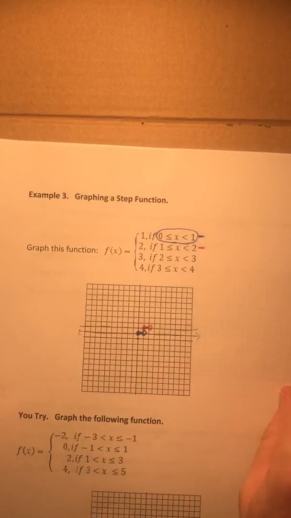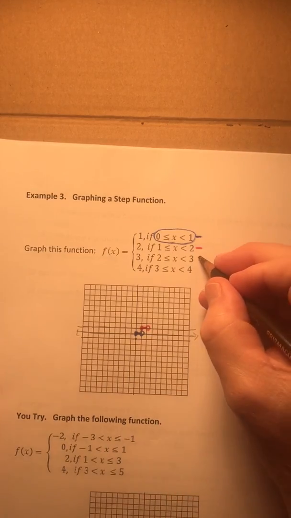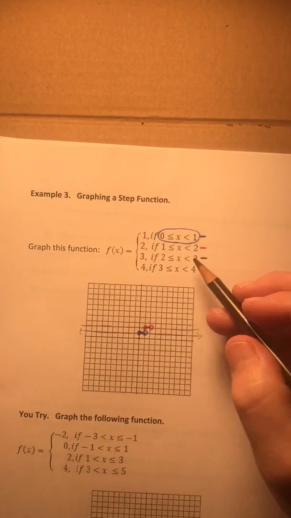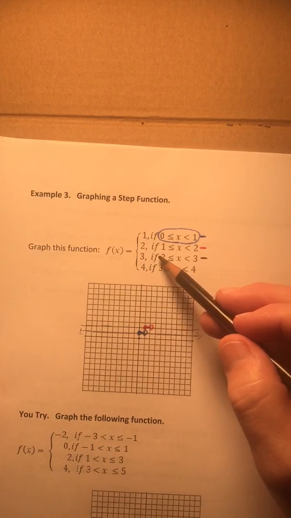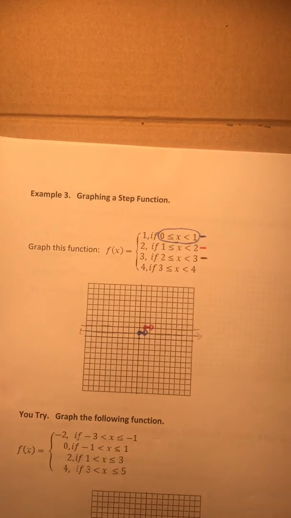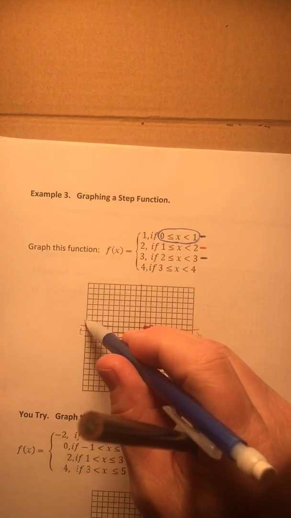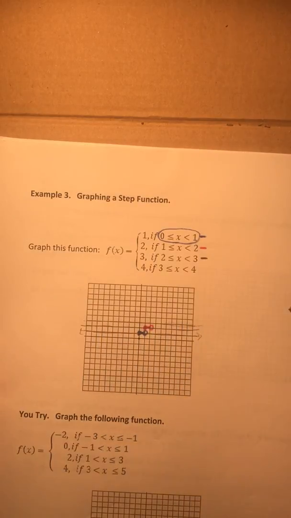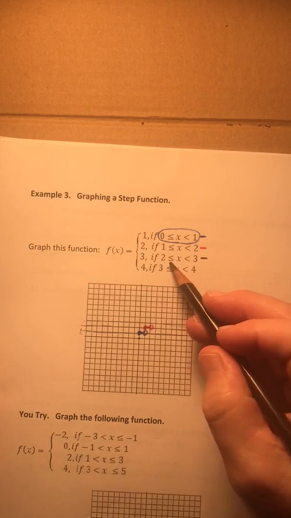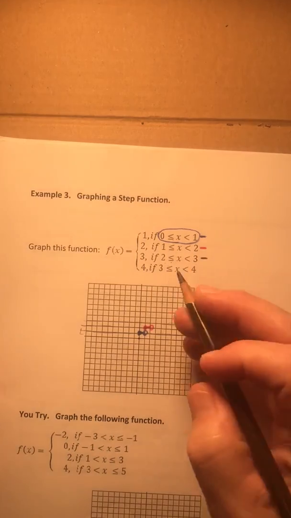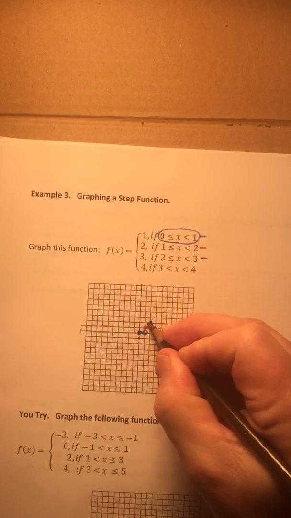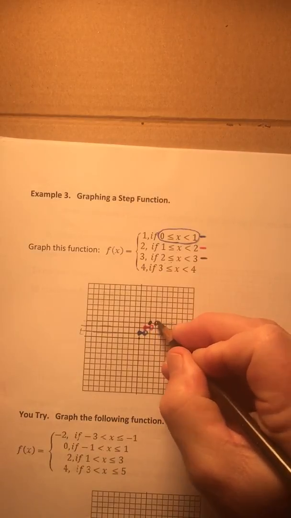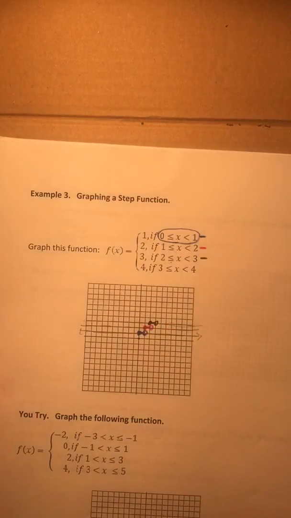Then we go to our next one. We'll make that the brown one. So we've got f of x equals 3, which is the same as y equals 3. The y equals 3 function would go through the y-axis at 3, so it's going to be that function there. But again, we don't want the whole thing. We only want the part that goes from 2 to 3. Again, closed circle at the 2, open circle at the 3, and then we connect them. So it looks like that.